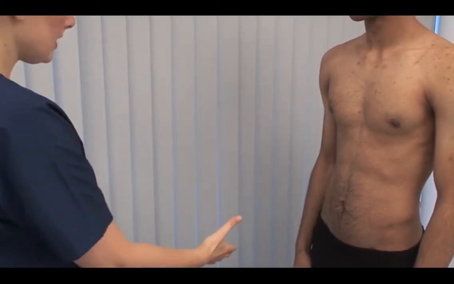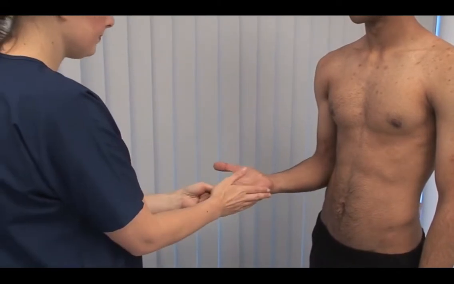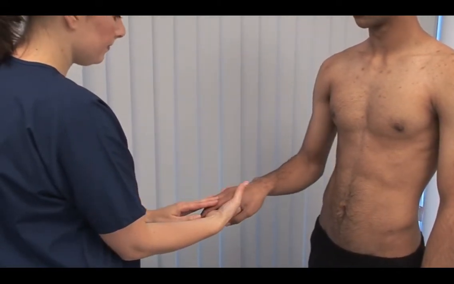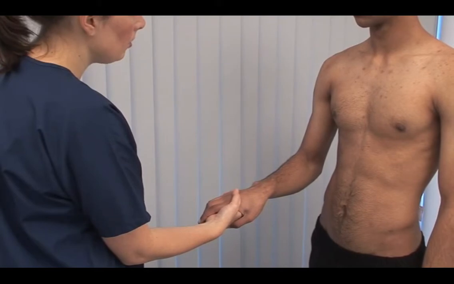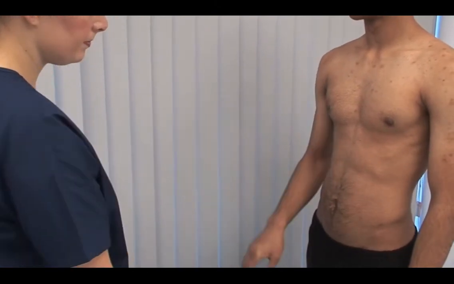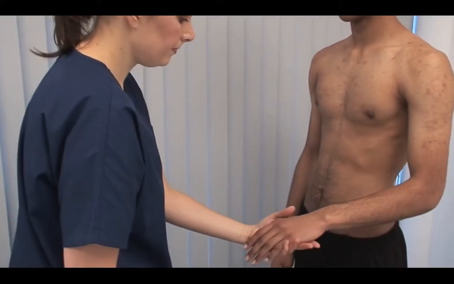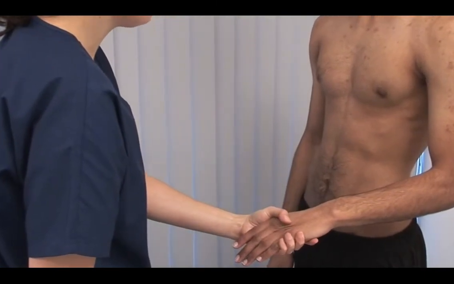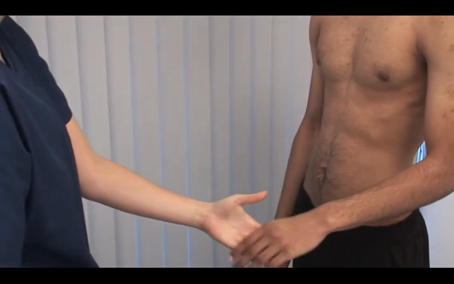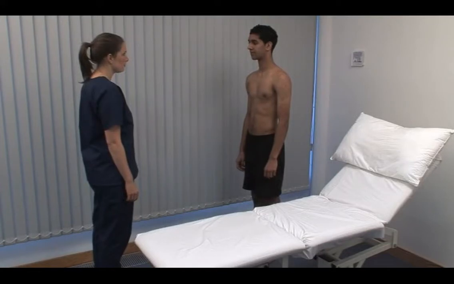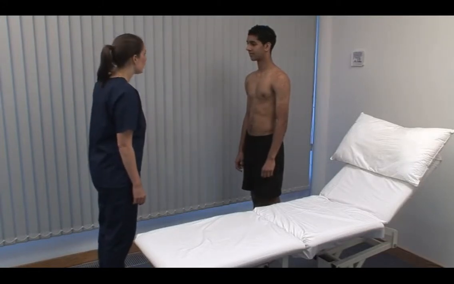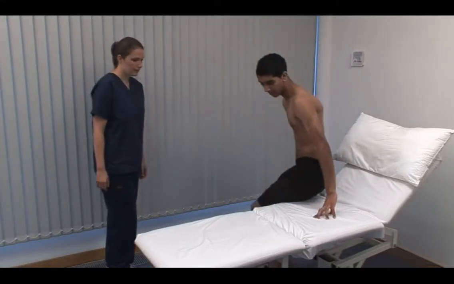Gently squeeze the patient's metacarpal heads. Tenderness suggests inflammation involving the metacarpophalangeal and proximal interphalangeal joints, caused, for example, by rheumatoid arthritis. Is this sore? No. GALS is an acronym standing for gait, arms, legs and spine. The next section is legs.